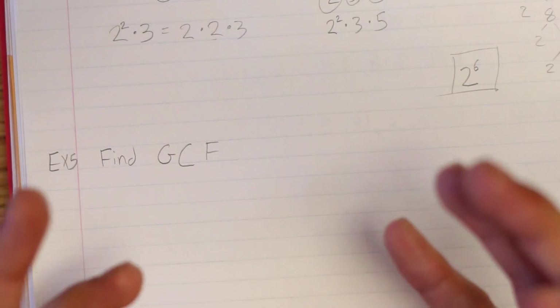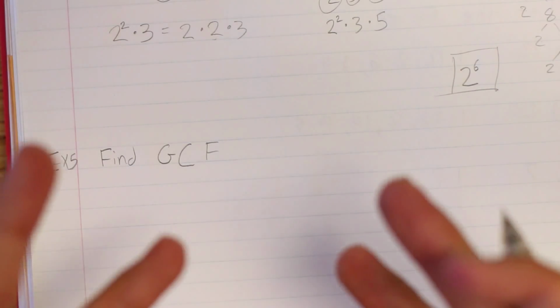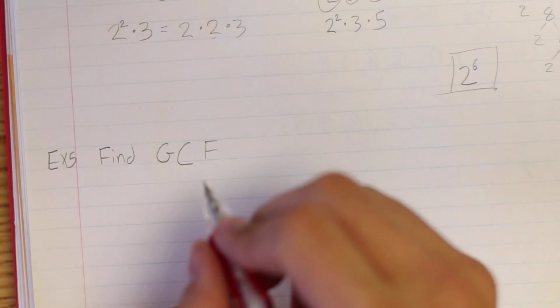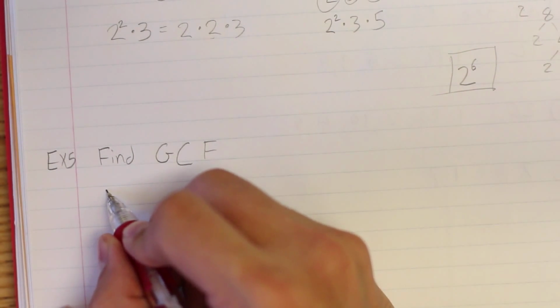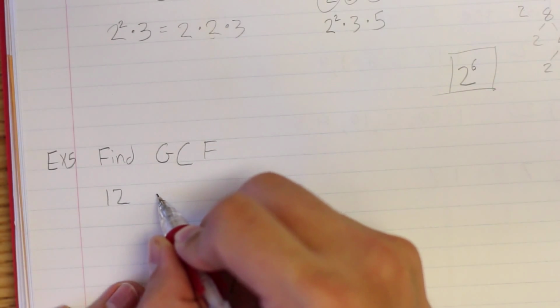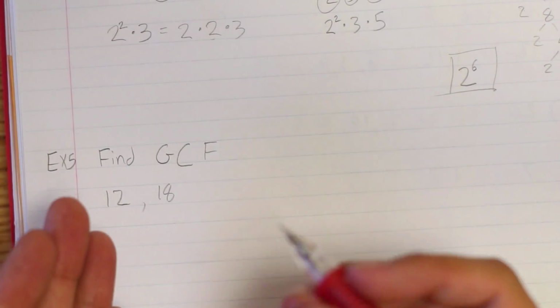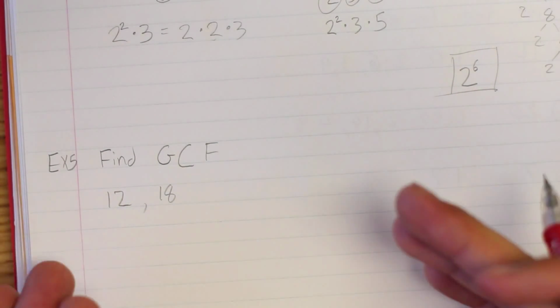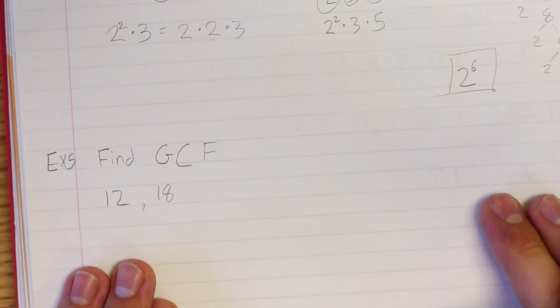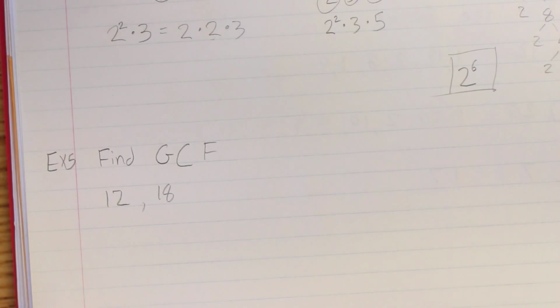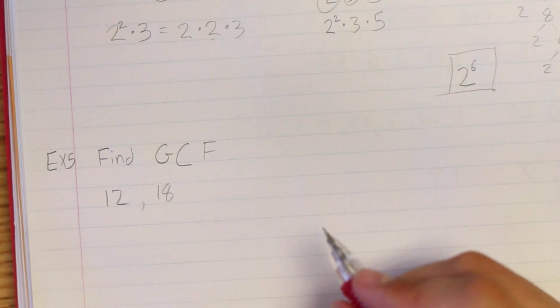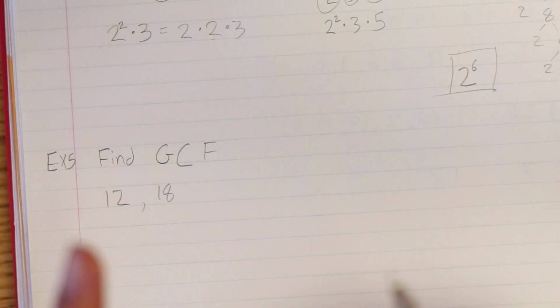So what is the biggest piece that makes up two numbers? As an example, let's take 12 and 18. One thing you might need to do is list the factors. There's multiple ways you can do this, but some people like to list out all the factors and find the biggest number they have in common. Now remember, we're listing the factors, not multiples, but factors.